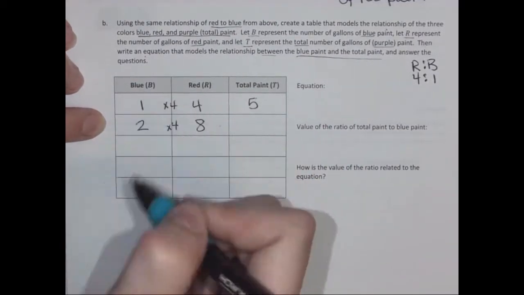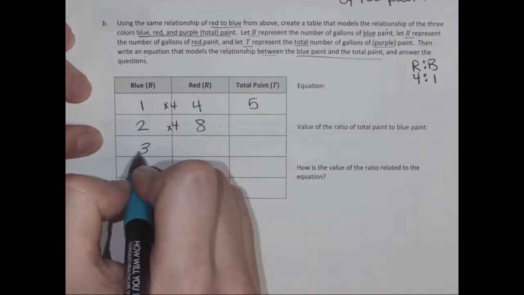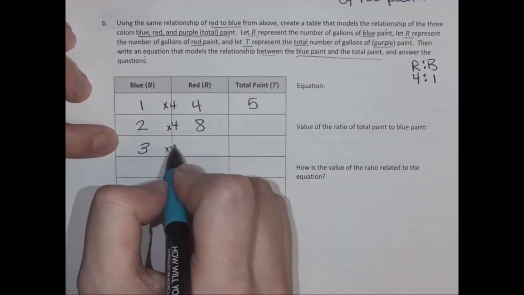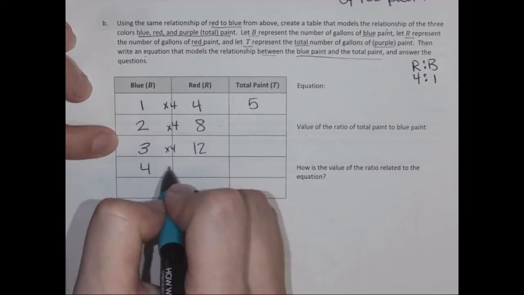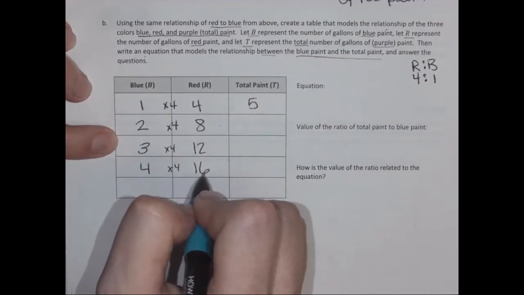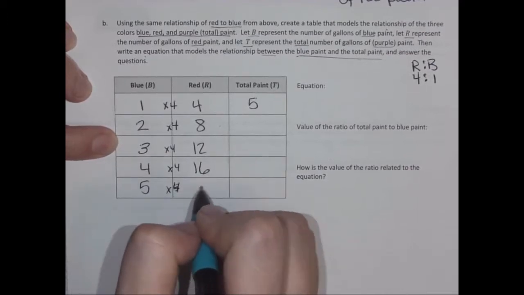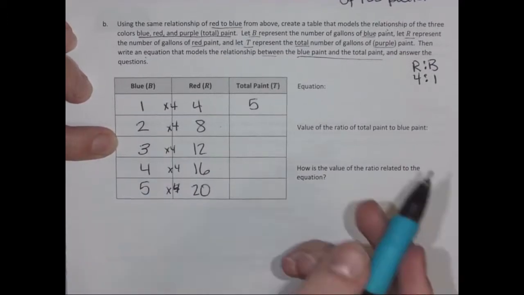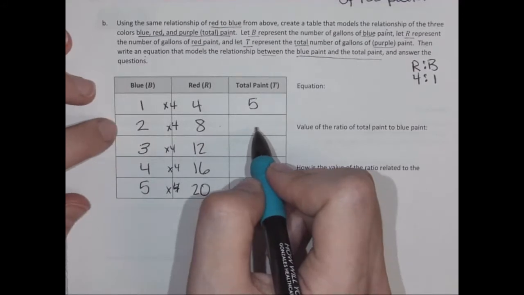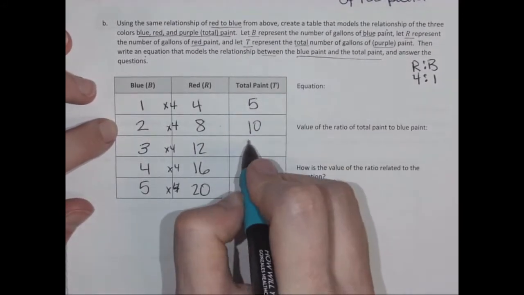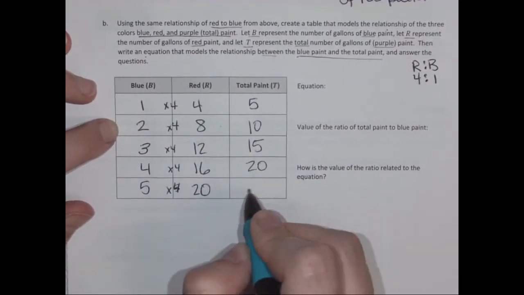Red is 4 times blue. So if I have 3 gallons of blue, if I have 4 gallons of blue, and if I have 5 gallons of blue, I have 20 gallons of red. How much total, when I point to it, you're going to tell me? Yes, 10, 15, 20, 25.